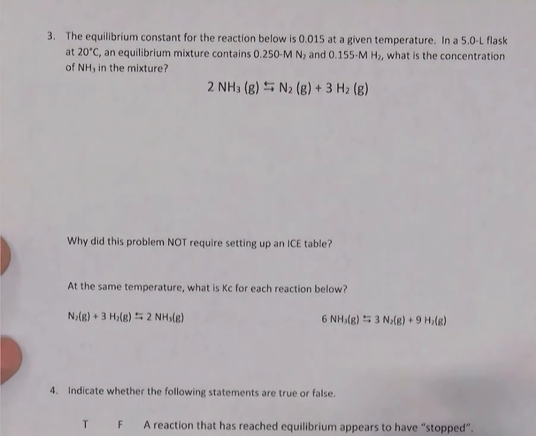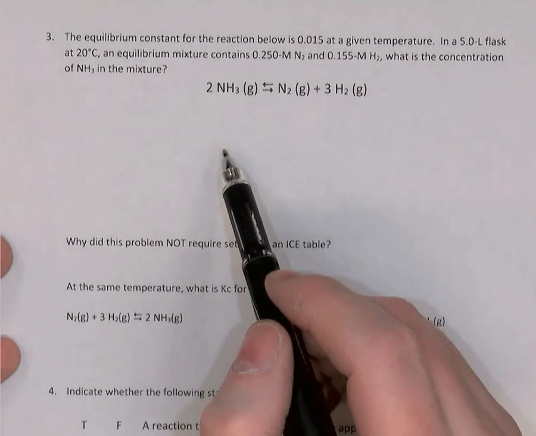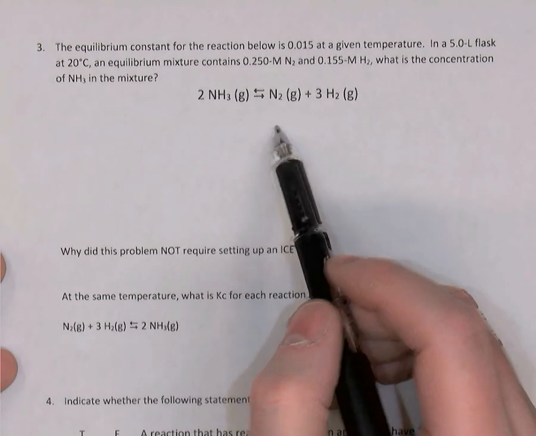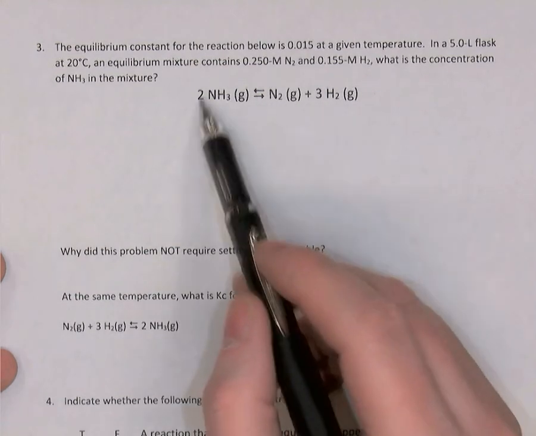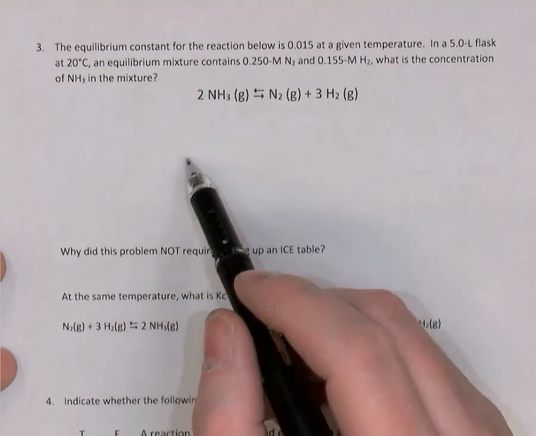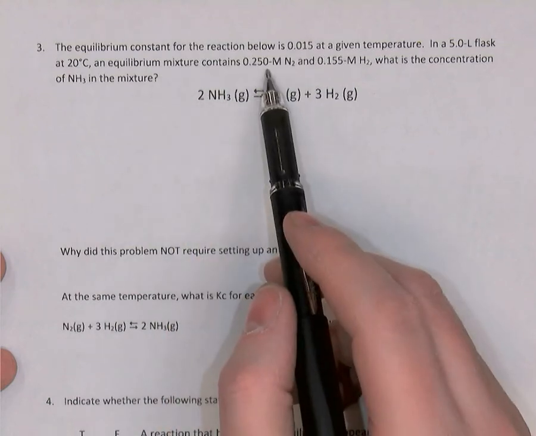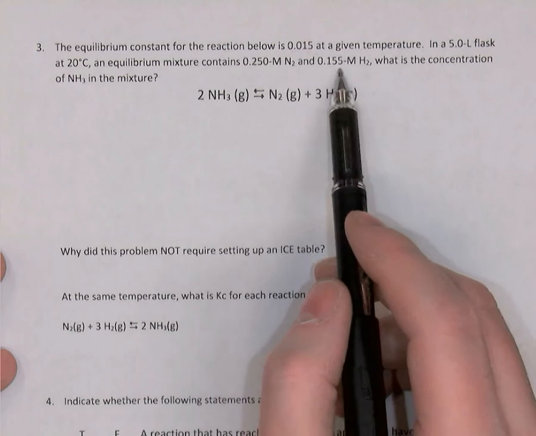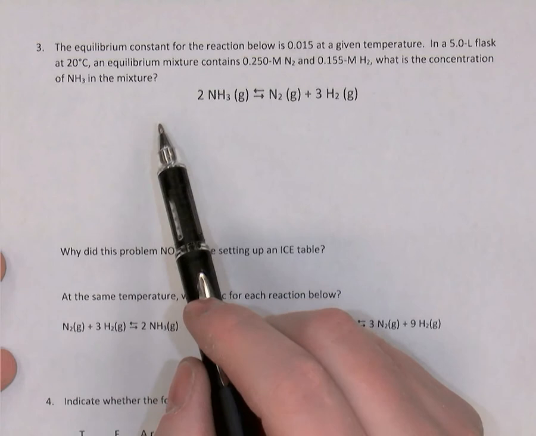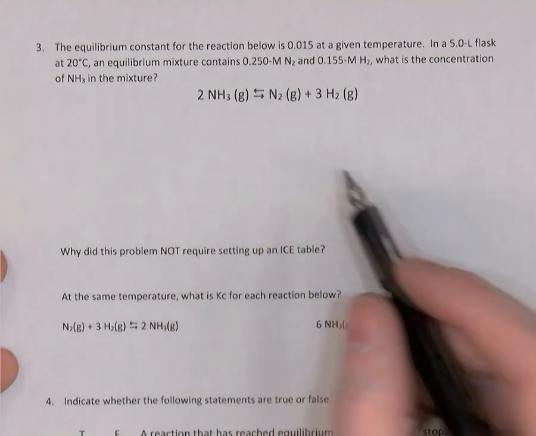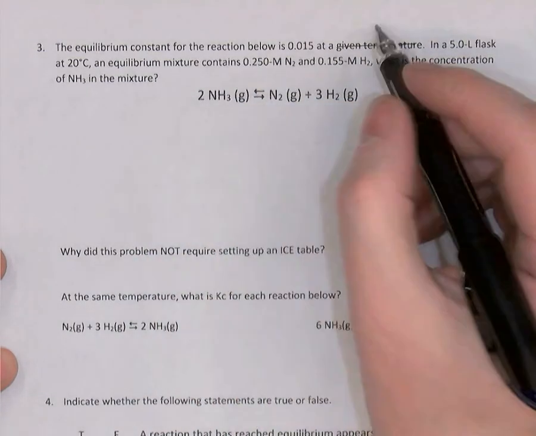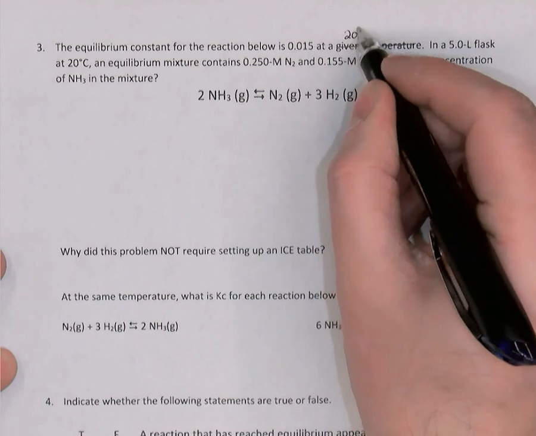The equilibrium constant for this reaction is 0.015 at some given temperature. And this looks like the reverse of the Haber process. The Haber process, you remember, is the synthesis of ammonia. This is its decomposition. In a 5-liter flask at 20 degrees, the mixture has 0.25 molar nitrogen and 0.155 molar hydrogen in an equilibrium mixture. What is the concentration of ammonia? Now, there's a bit of a typo in the question. I shouldn't have said at a given temperature. In the next line I say at 20 degrees Celsius, so this should have said at 20 degrees Celsius.